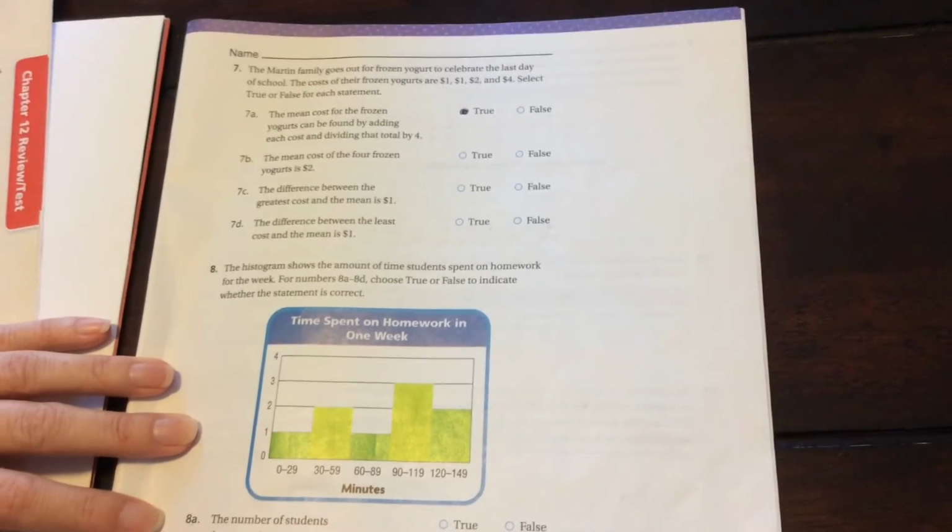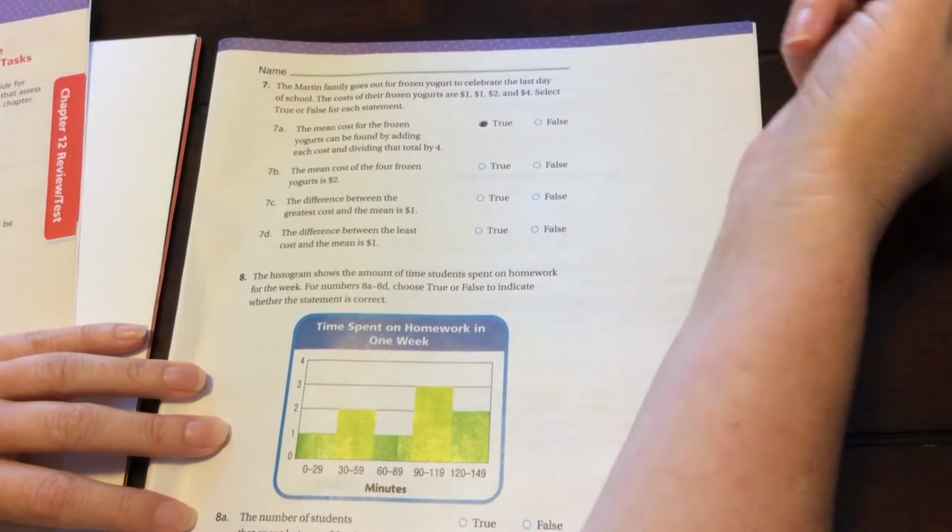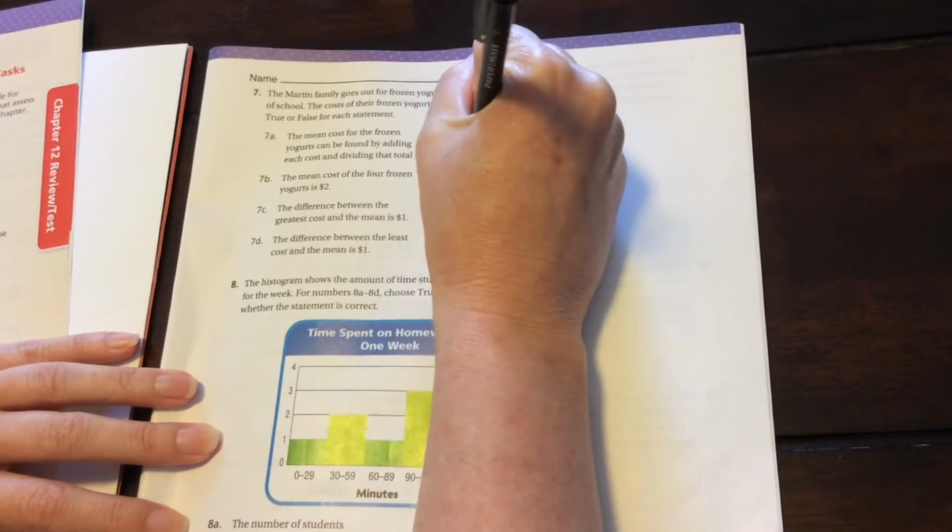7B, the mean cost of the 4 frozen yogurts is $2. Well, it's 4, 5, 6, 7, 8 divided by 4, which is 2. So this is true.